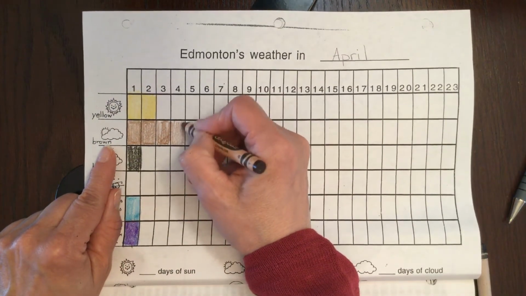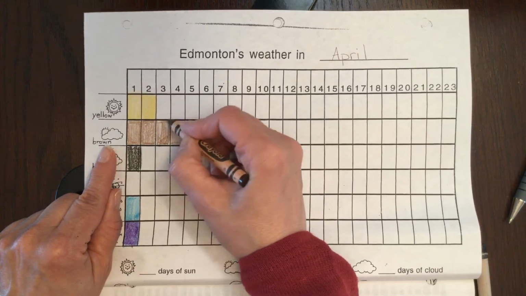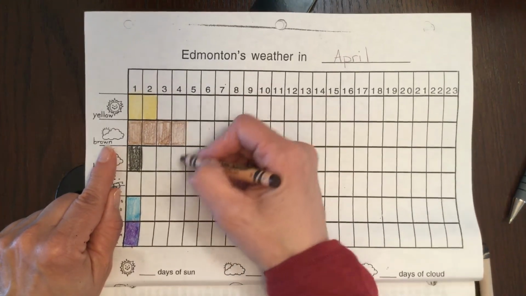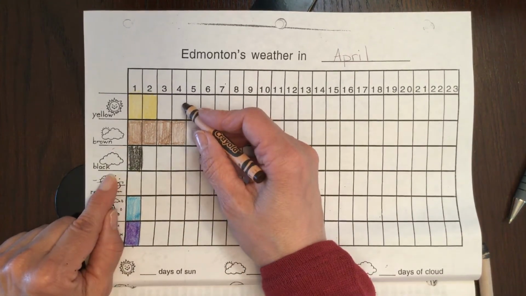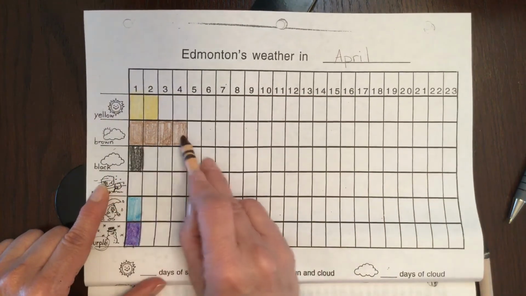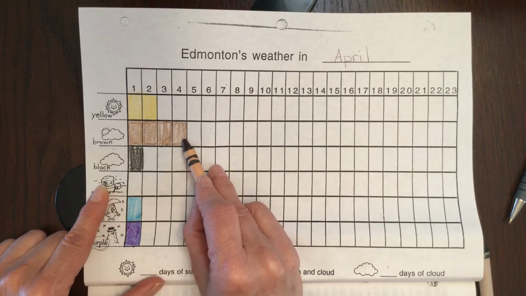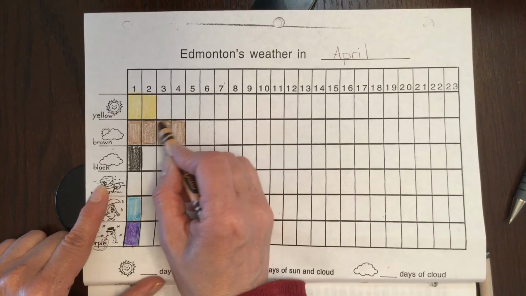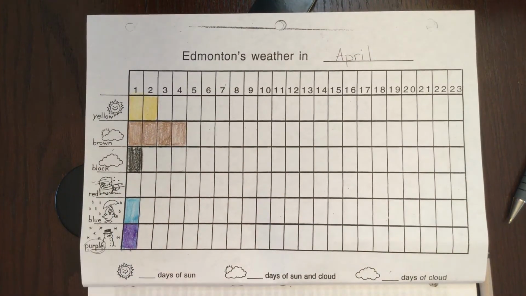So I'm going to color in mine brown. When you look at the weather in the morning, it might be more sunny or more cloudy, so you might want to use yellow for sunny or black for cloudy. You can see on my chart, I have had the most partly cloudy weather in April so far. Yours might be a little bit different depending on how you recorded the weather at the time of the day that you did the weather.